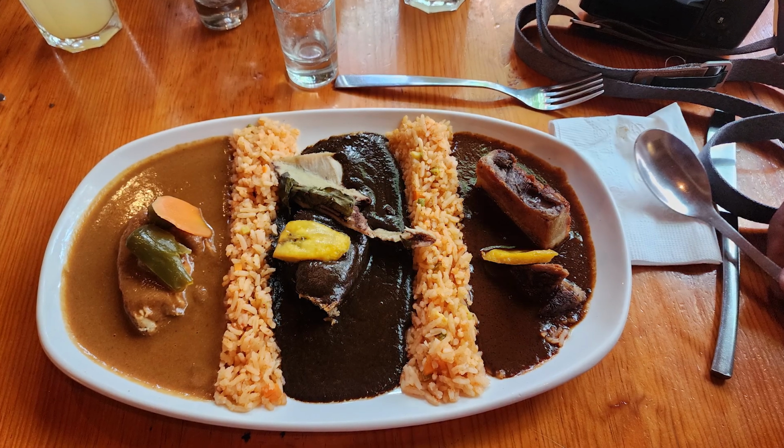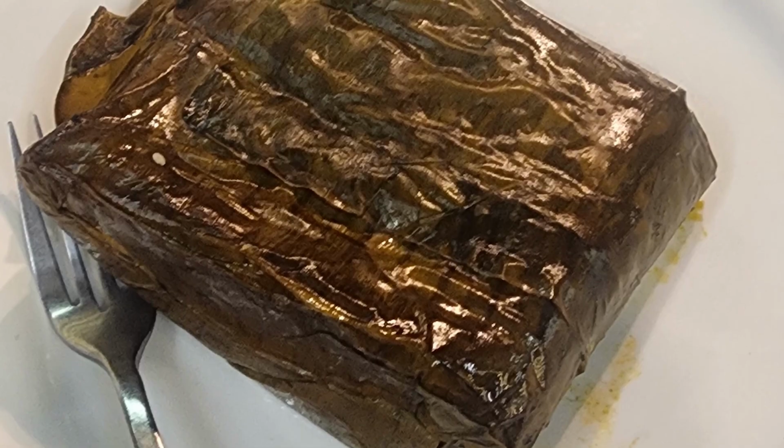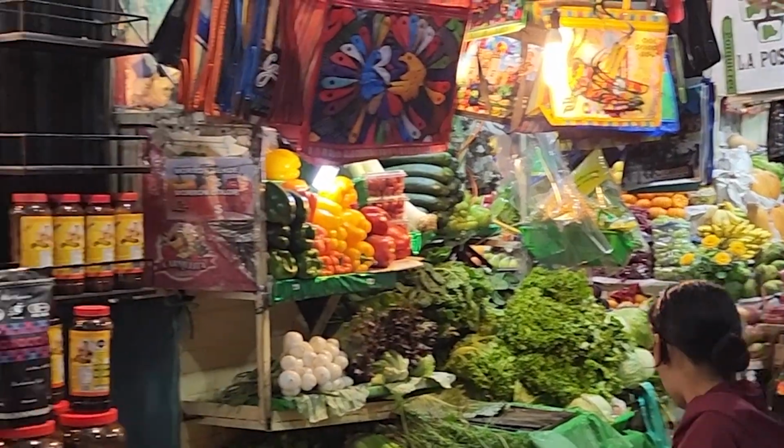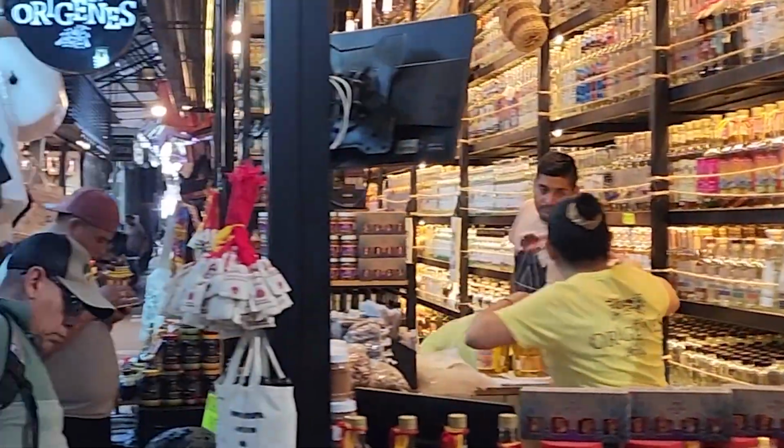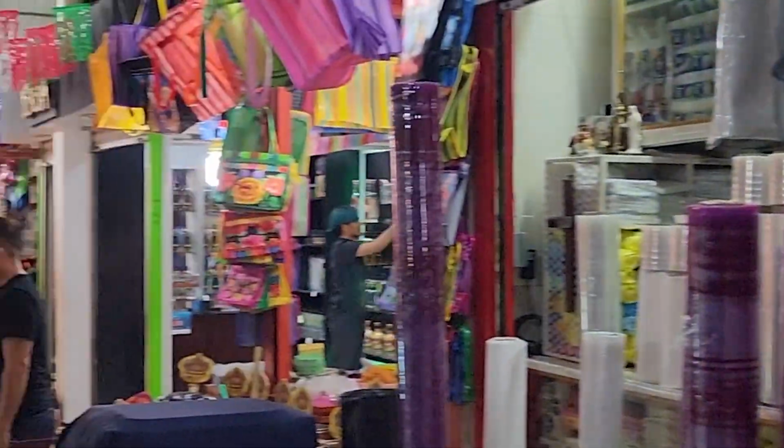I really loved the mole in Oaxaca. I was actually actively looking to eat different mole in different places. You could find mole in fancy restaurants, or you can also find mole in these traditional mercados, which are like traditional markets. It's like a labyrinth. Once you go in the mercados, you see so much stuff and food and smells. It's like a culture shock once you enter these markets.